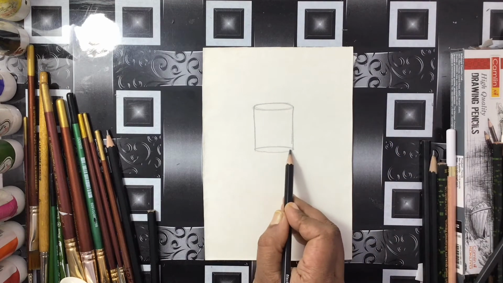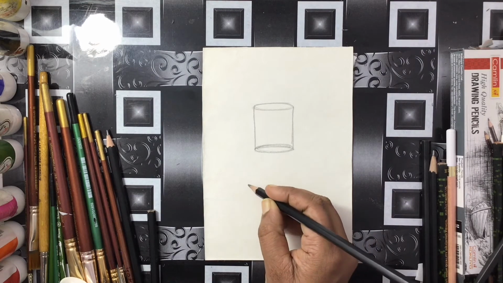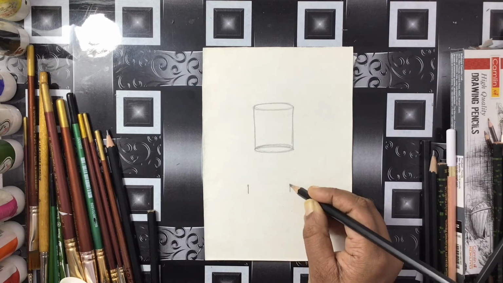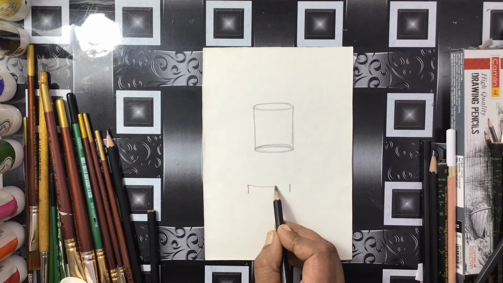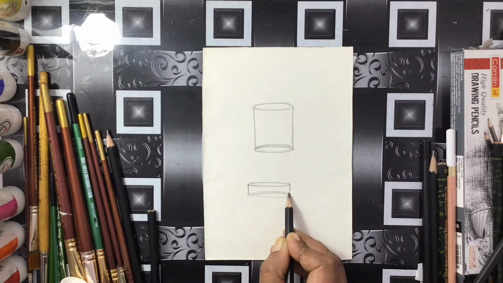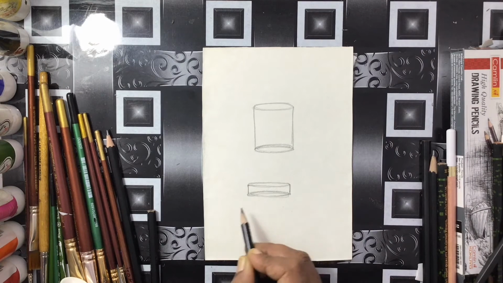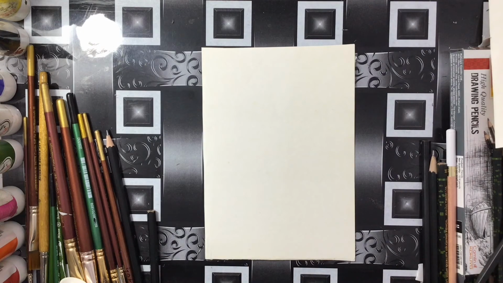Again make an oval shape at the bottom. Now next one is the rectangular prism.